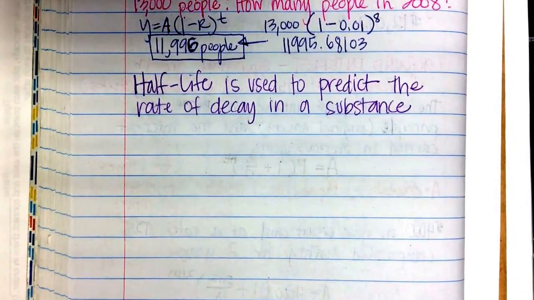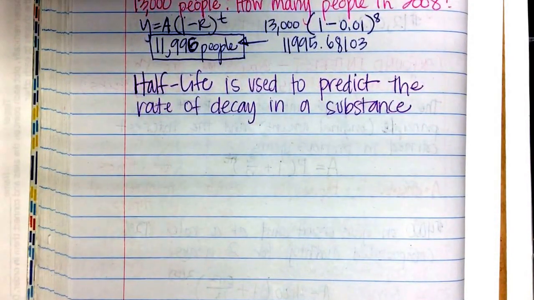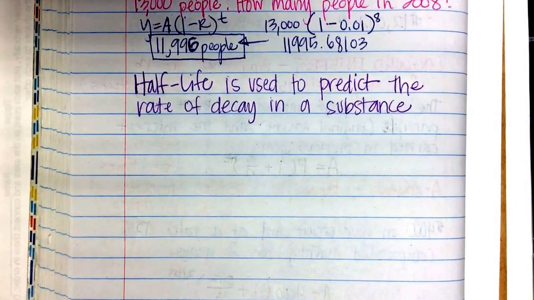You want to be a police officer, you understand half-life. You want to be a doctor or a pharmacist or a nurse, you understand half-life. You want to be a chemist, you understand half-life. Half-life is applicable to lots of jobs.